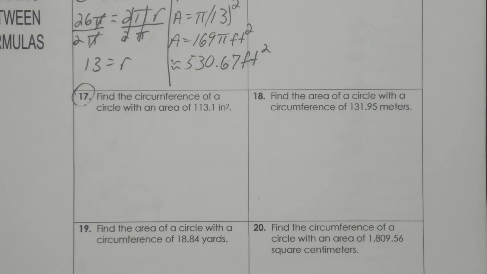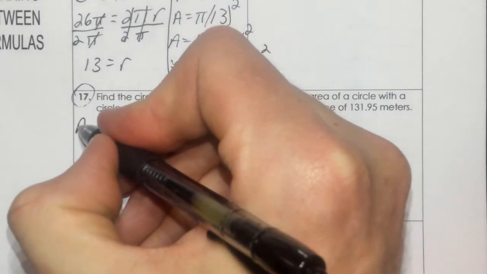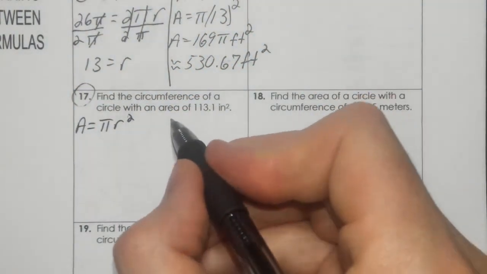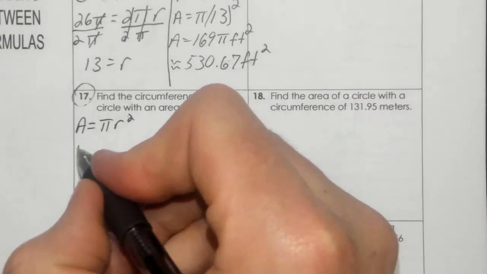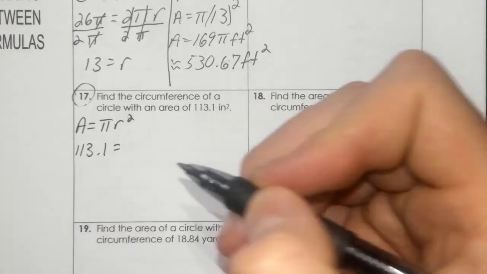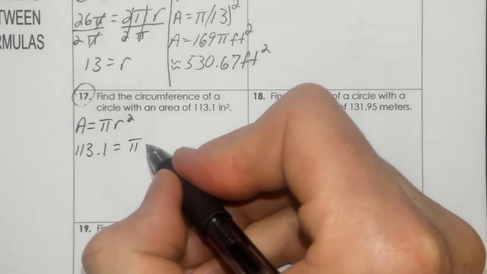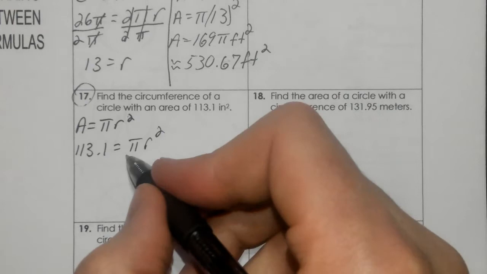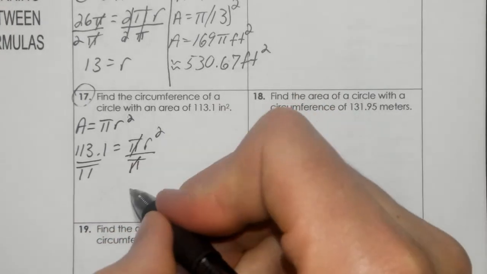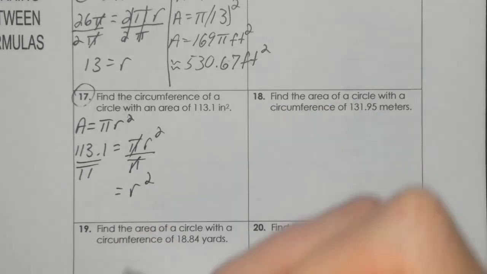Find the circumference of a circle when the area is 113.1. Okay, so since I'm given the area, I'm going to start with A equals pi r squared, and I'm going to plug in 113.1 for the area, so A is substituted, and then I get pi r squared. Again, I'm going to divide both sides by pi.